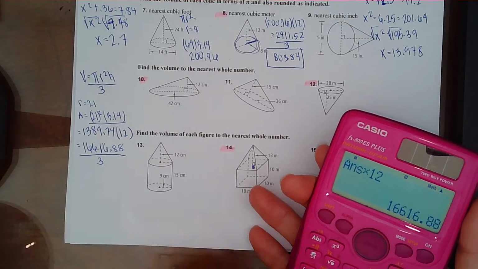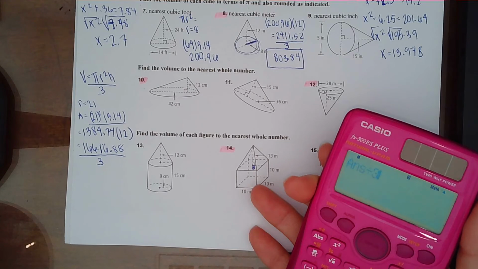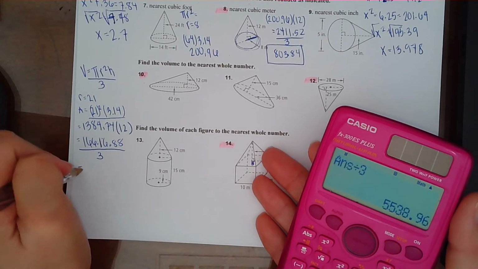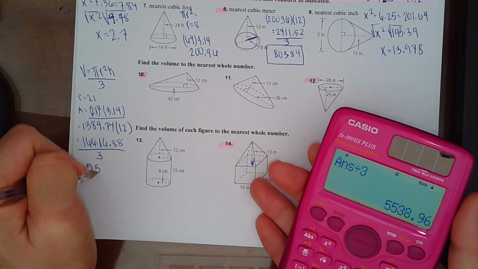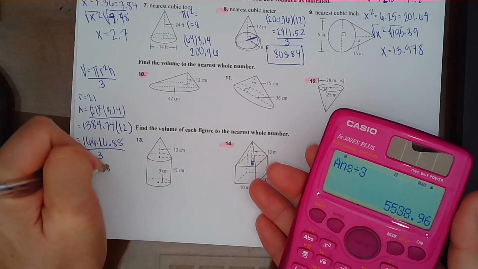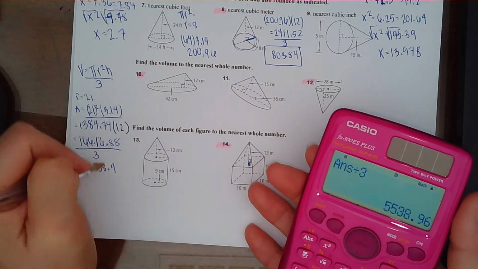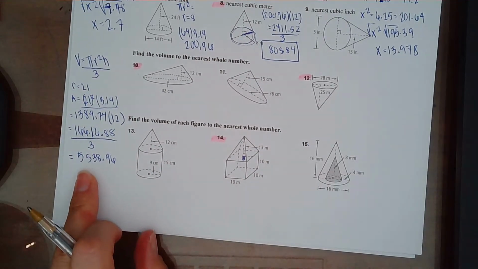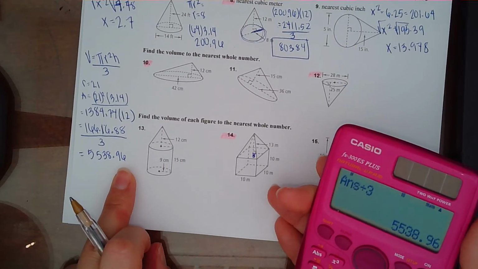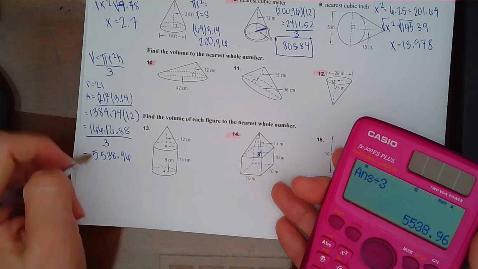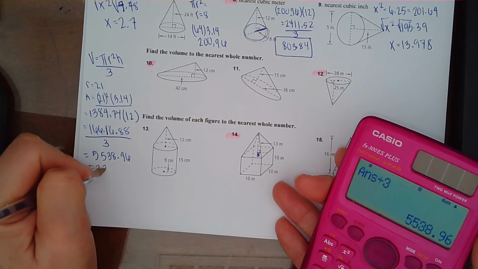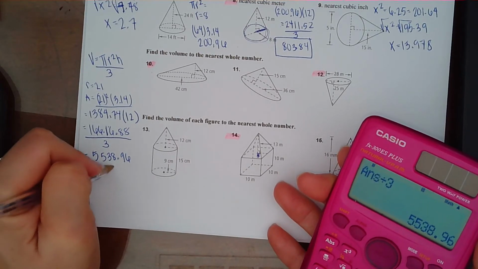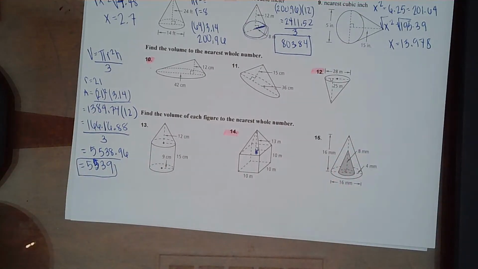And I need to divide that by 3, and I should end up with 5538.96 or something along those lines. Okay, it says round to the nearest whole number, so let's just go ahead and say 5,539.